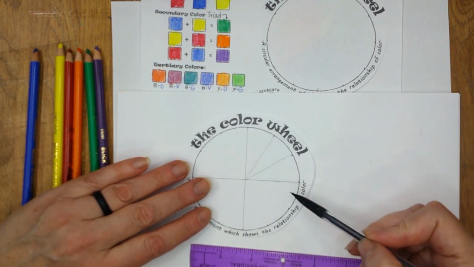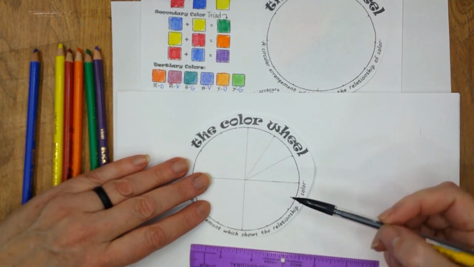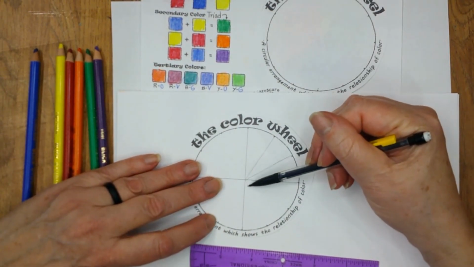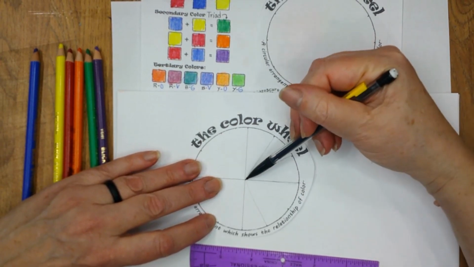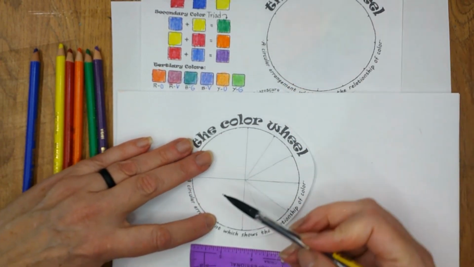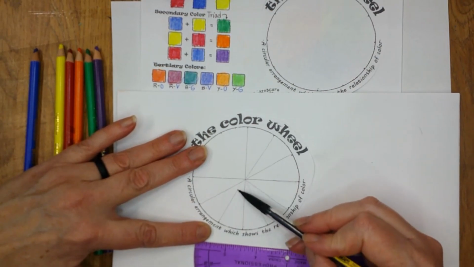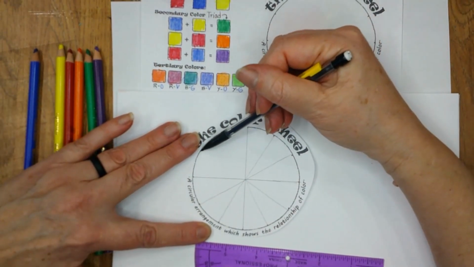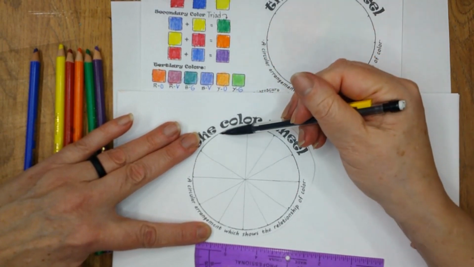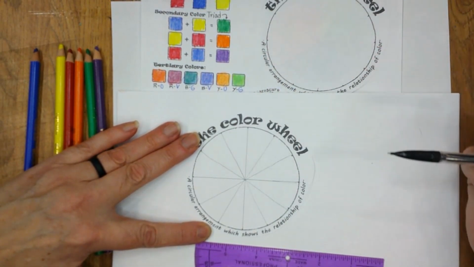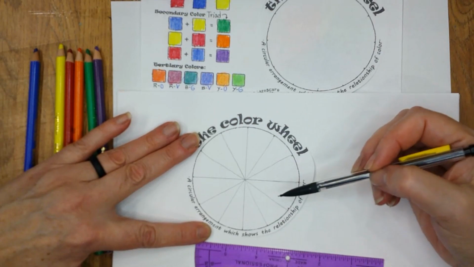That will give you 12 spaces. And I have marks for you to make it a little easier. I'm just going to quickly show you. It's a V. So in each one of these quadrants, you're going to put a V. And each time, that gives you the correct spacing for 12 spaces.